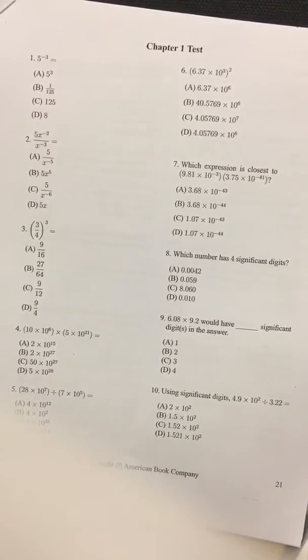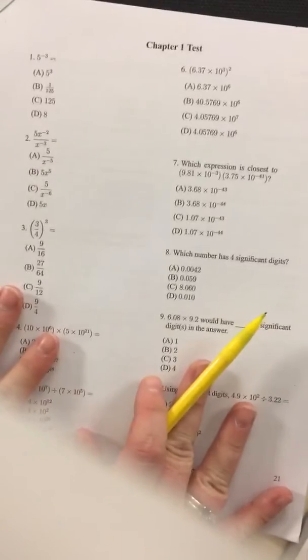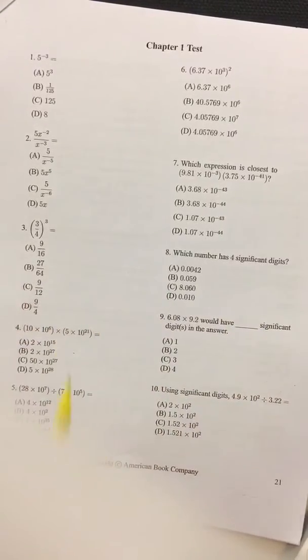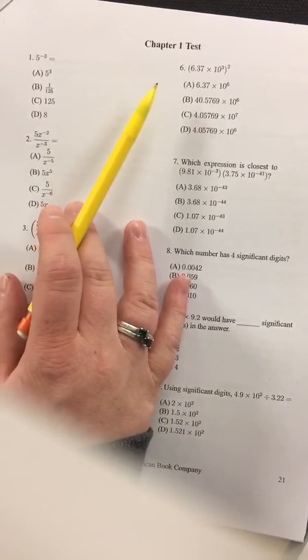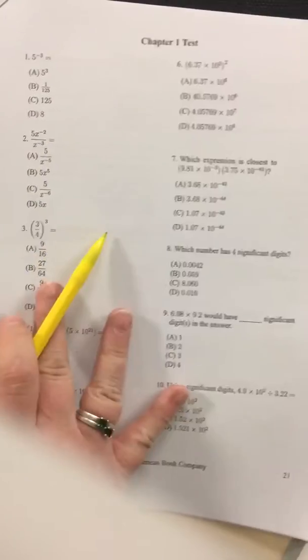Hi everyone. So this is your first assignment doing this distance learning. What I'm going to do is, I have given you these packets already, those who are in my class. Those who are not, the packet is attached, okay? So you can easily find it.